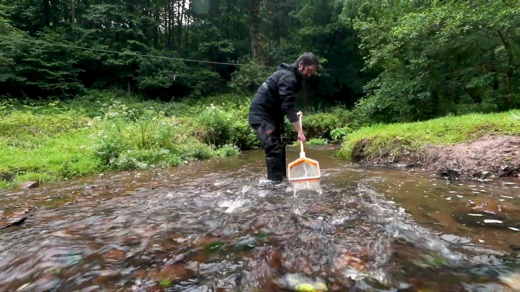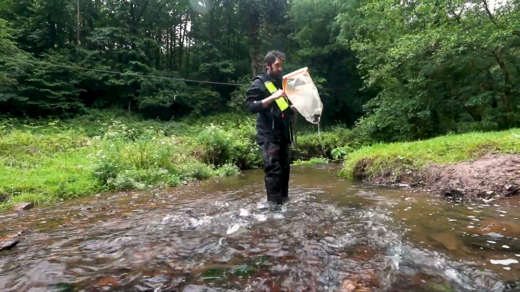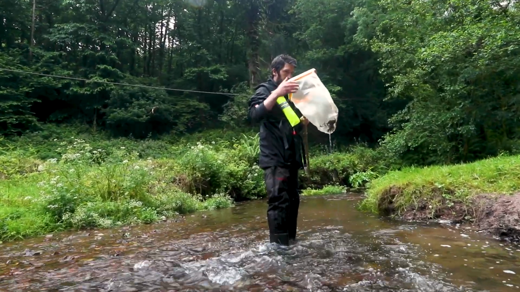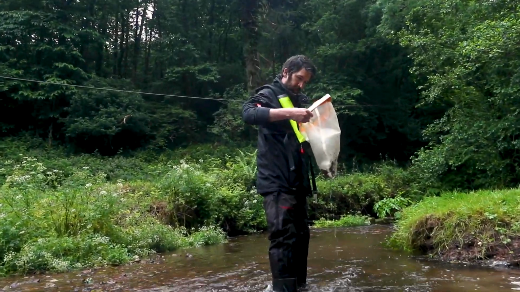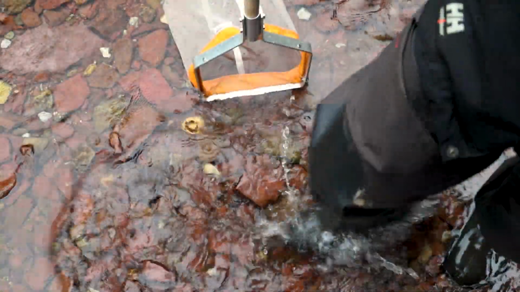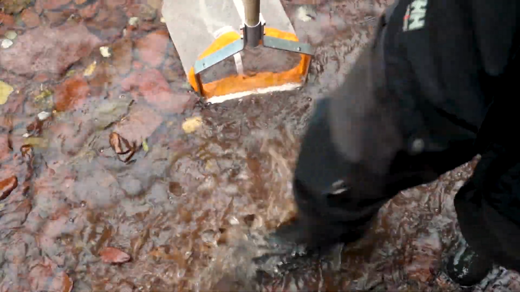It is important to always kick hard when sampling. The object of the kick sample is to disturb the substrate upstream of the net in order to dislodge macroinvertebrates. You want to capture invertebrates in the net without too much debris and sediment.